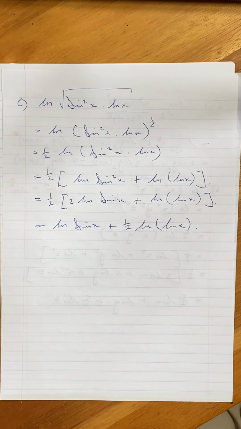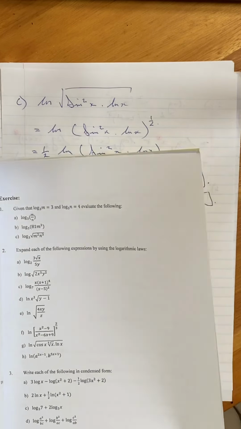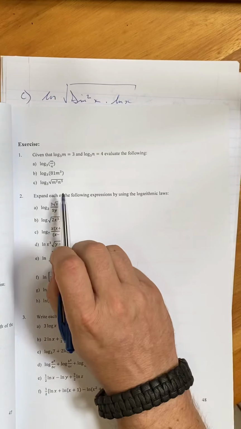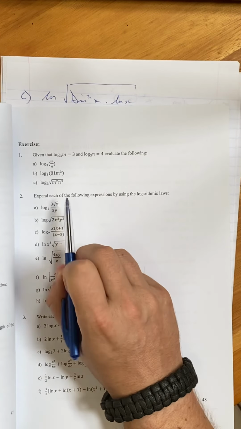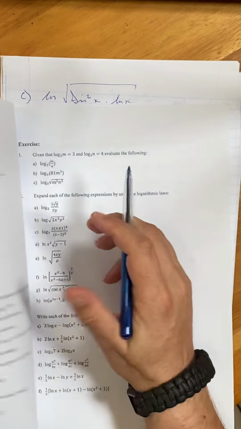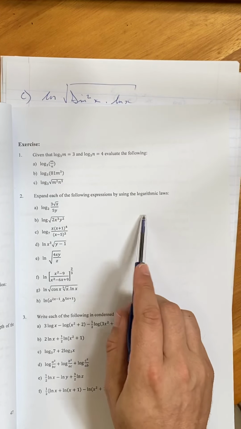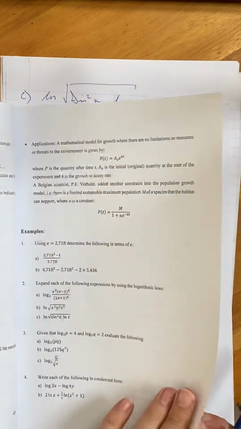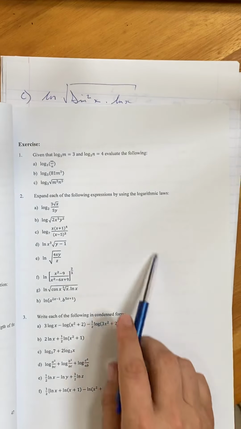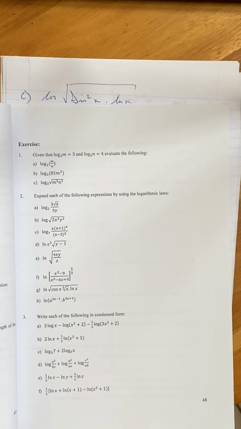Right, grade 11s, let's have a look and see what we can do for homework here. Here we go, exercise. Okay, so what you can do for me is you can do number 2 for me. Let's start with number 2, okay, from the exercise. All right, thanks, grade 11s.